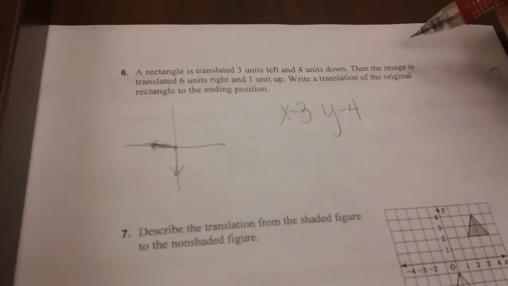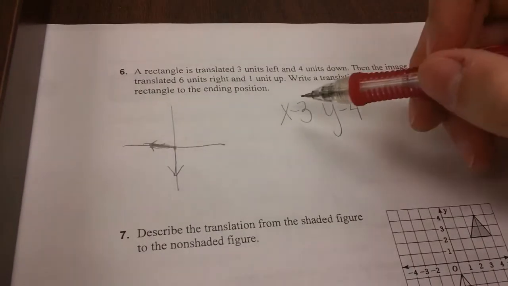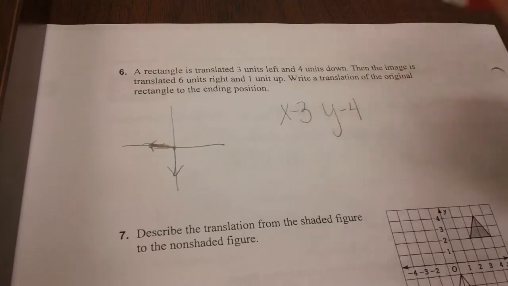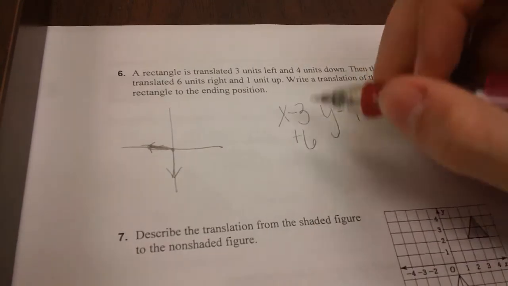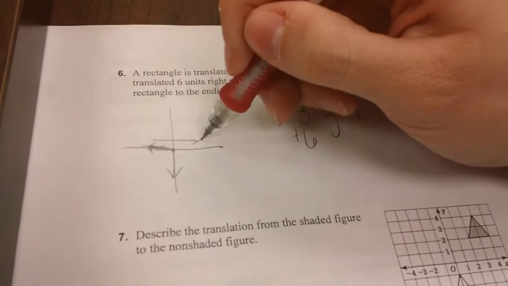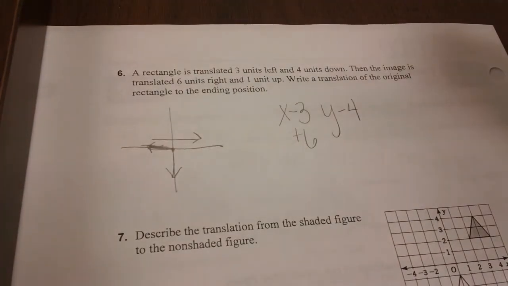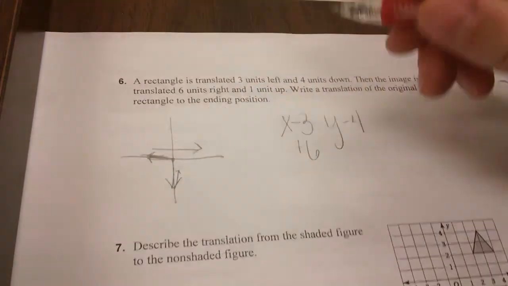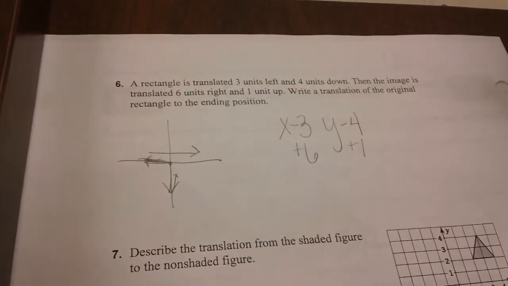Then it says the image is translated 6 units right and 1 unit up. So now, wherever we started, we went 3 to the left and then 6 to the right. So that's going to be plus 6, because now I'm going positive 6. And then it's going up 1, so that'd be a plus 1.